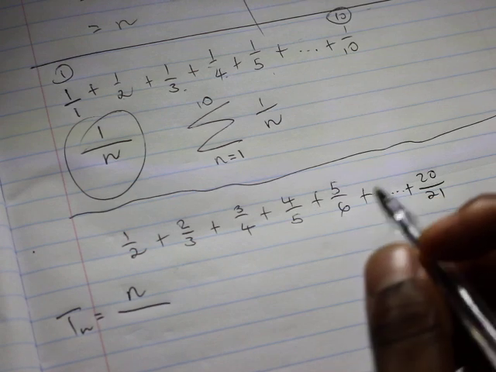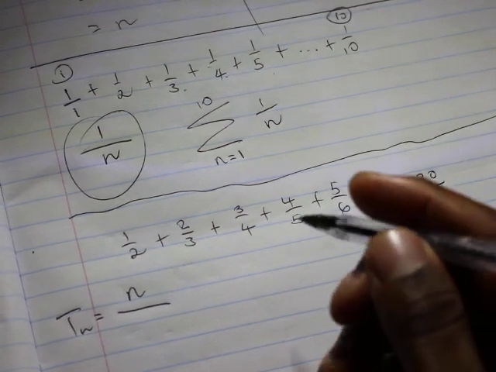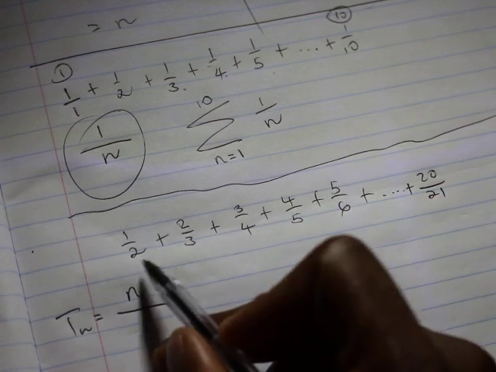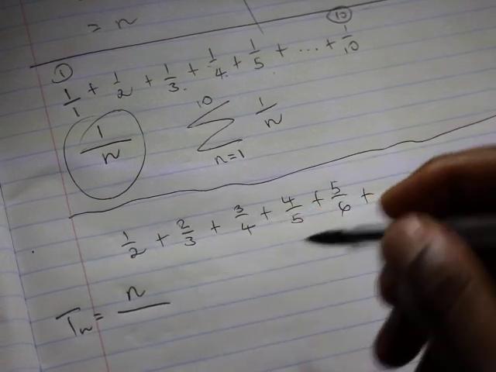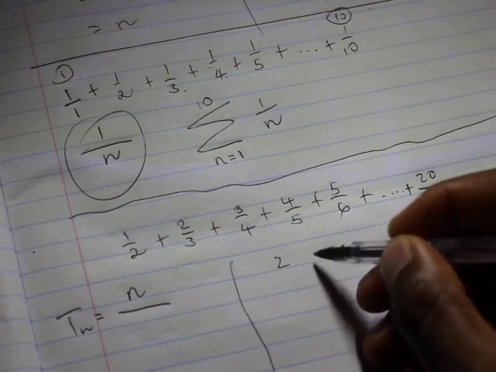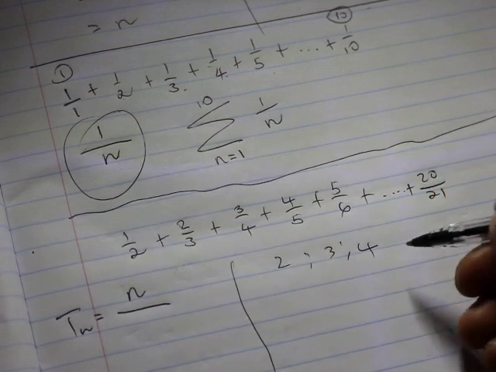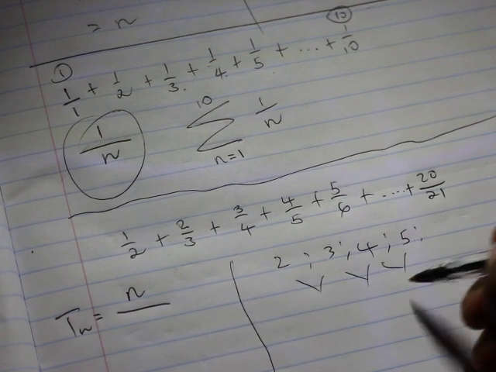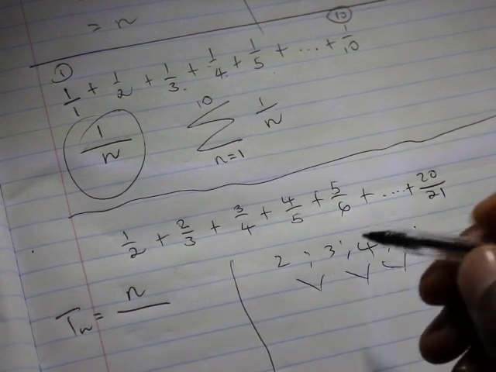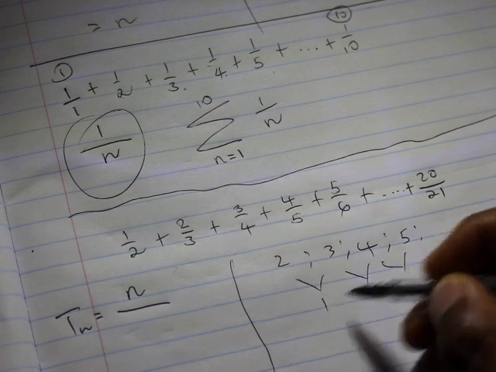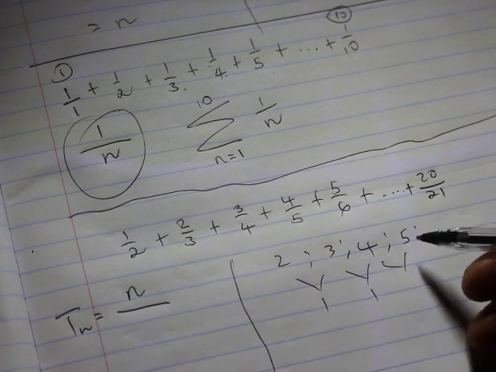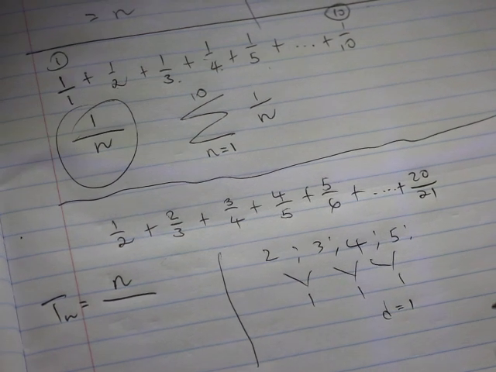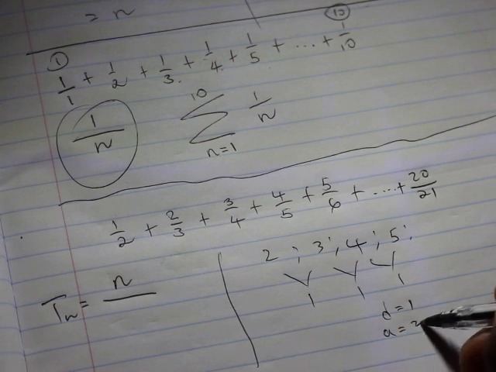Then let's figure out what the general term is going to be in the denominator: 2, 3, 4, 5, and so on. You can use your normal arithmetic formula, but it's going to be n plus 1. 3 minus 2 is 1, 4 minus 3 is 1, 5 minus 4 is 1. So d is equal to 1, and a is equal to 2.